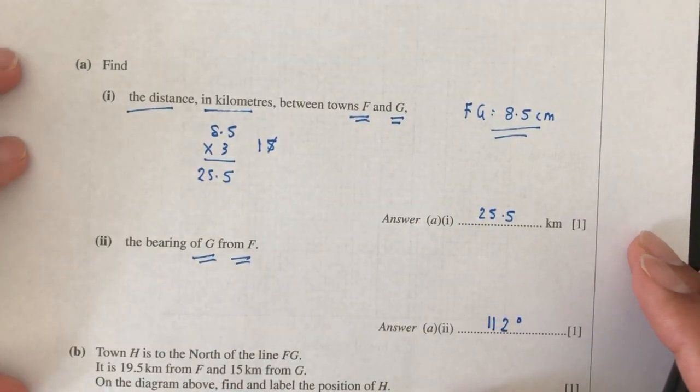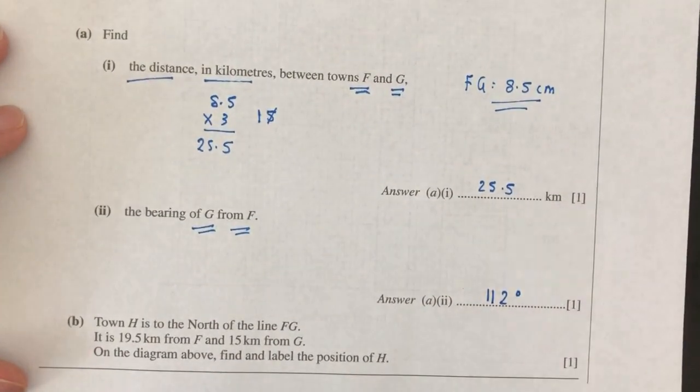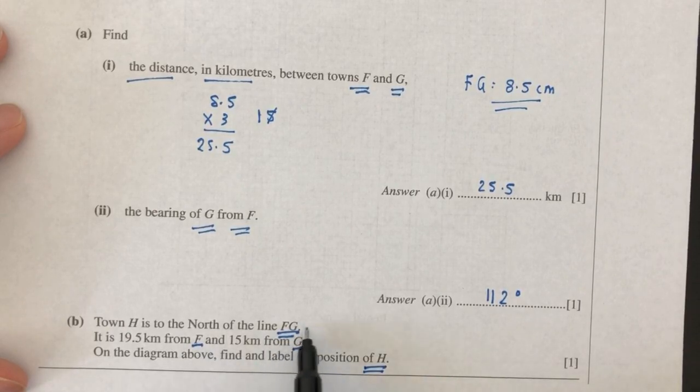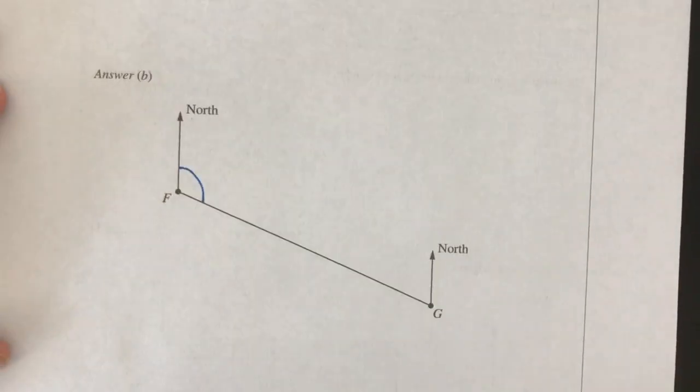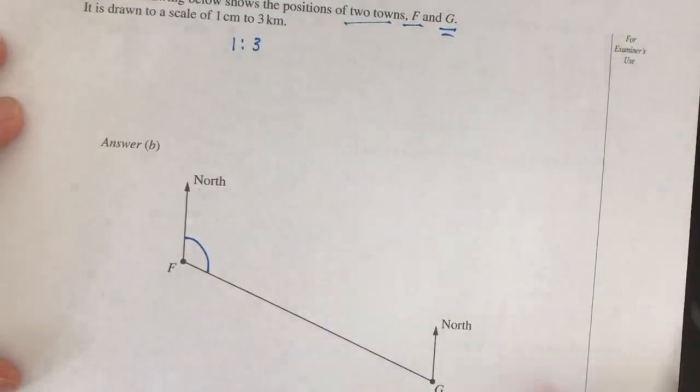Now for part B, we have town H is north of the line FG. Okay, that's the first condition. It is 19.5 km from F and 15 km from G. On the above diagram, find and label the position of H. So we have three conditions. The first one, it is north of the line FG. So basically, H will be north of FG, about here.